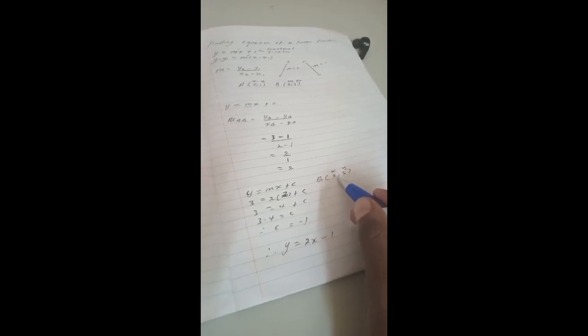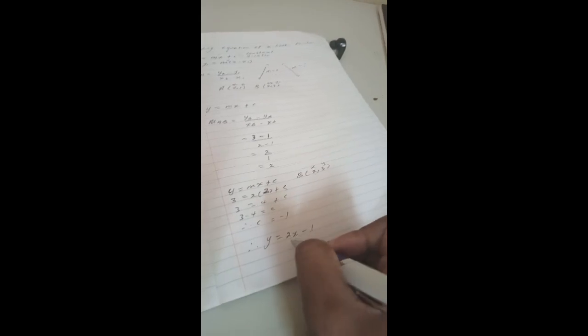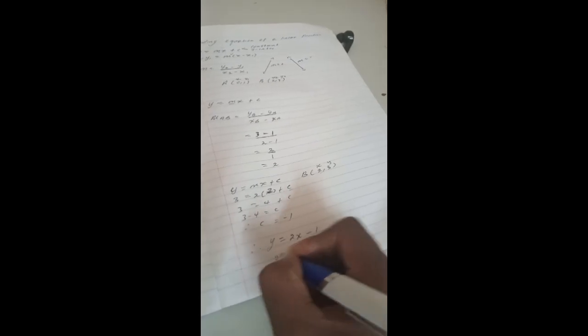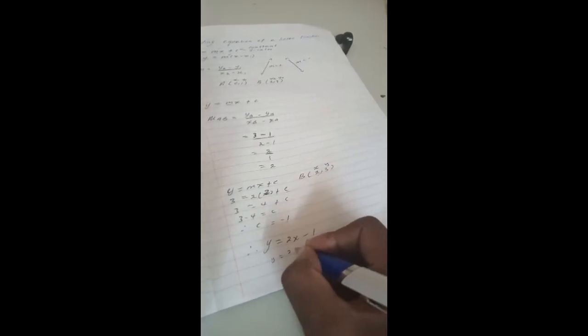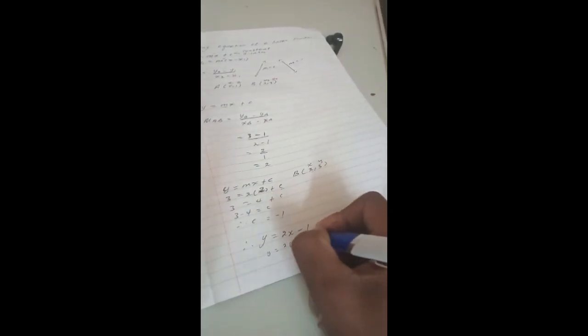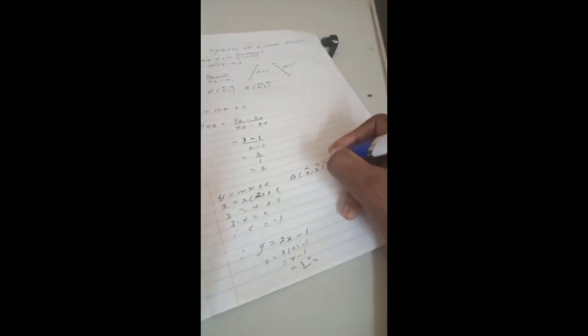Take the value of x, a 2. If we substitute, we can easily say y is equal to 2 into the value of x, a 2, minus 1. That is 4 minus 1. So we're having this 3. This 3 is this 3.